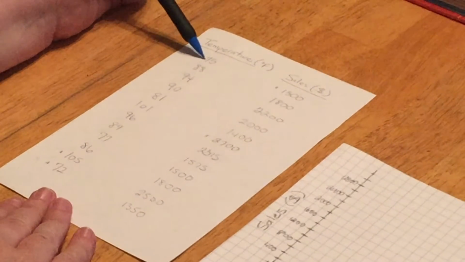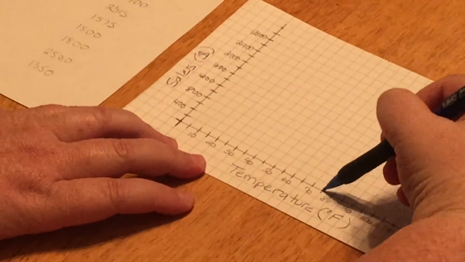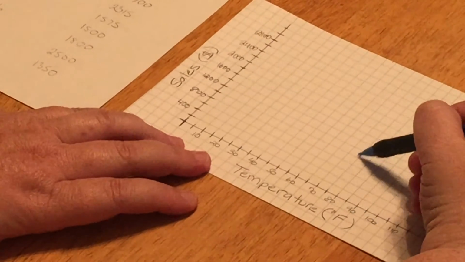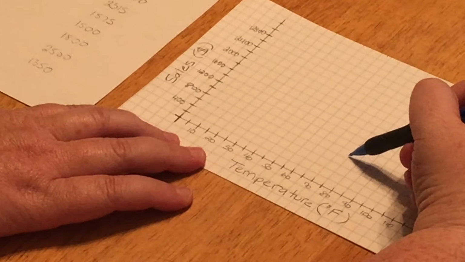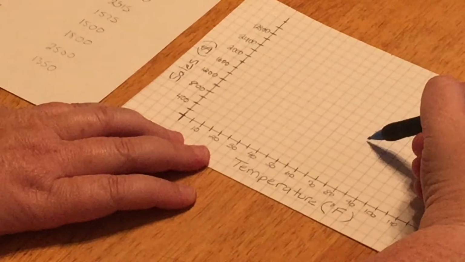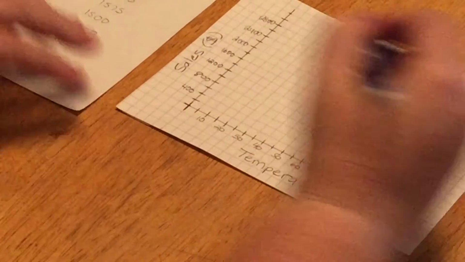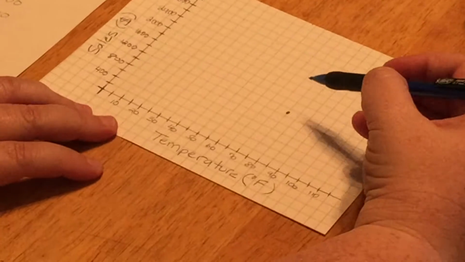So I'm going to go to the horizontal axis and find 75, and then find its dollar amount, which is 1,300. So I have 1,200 and 1,400, so it would be in between, so 1,300. And I'm going to continue that with all of my values in the chart.